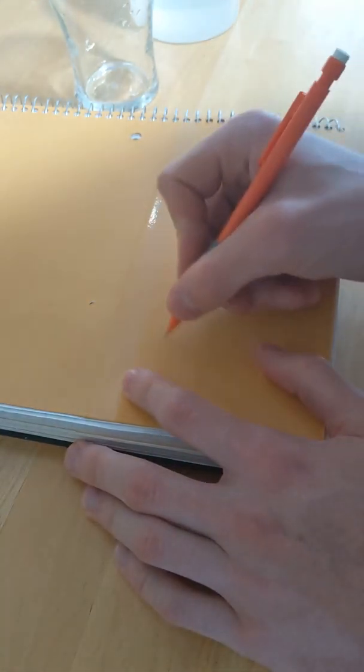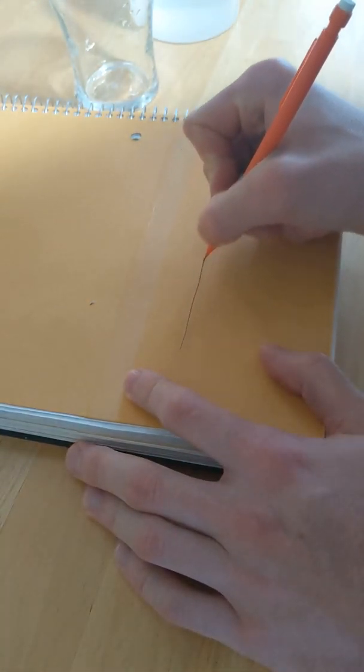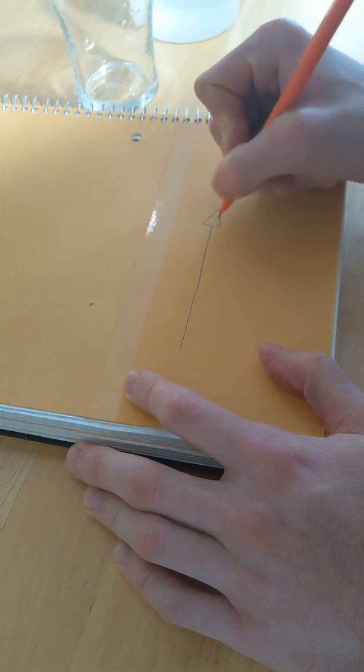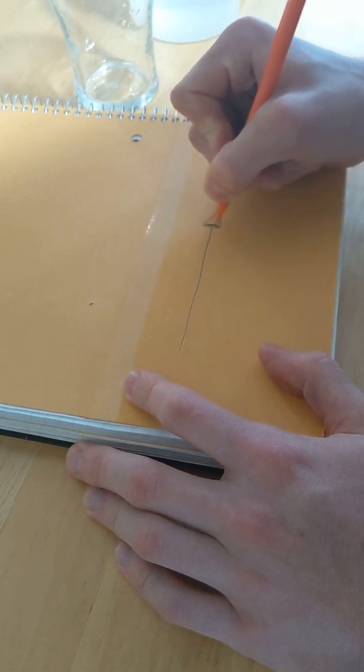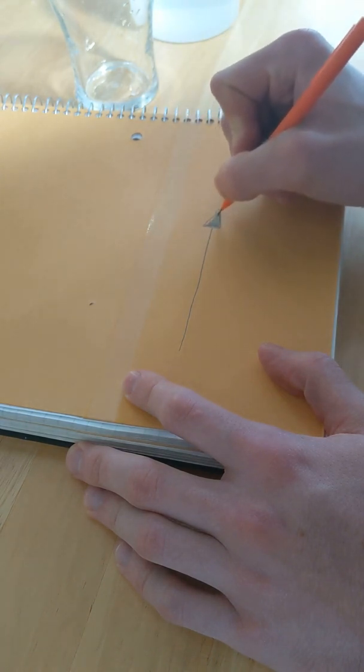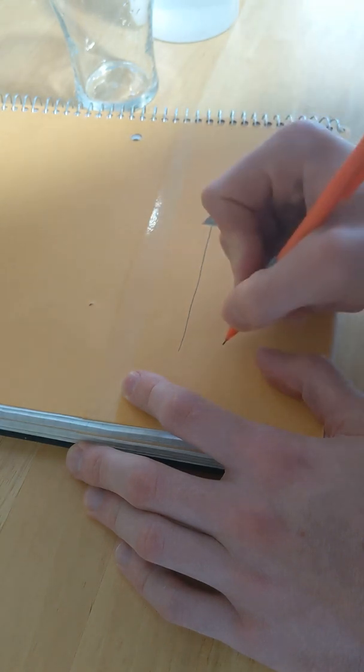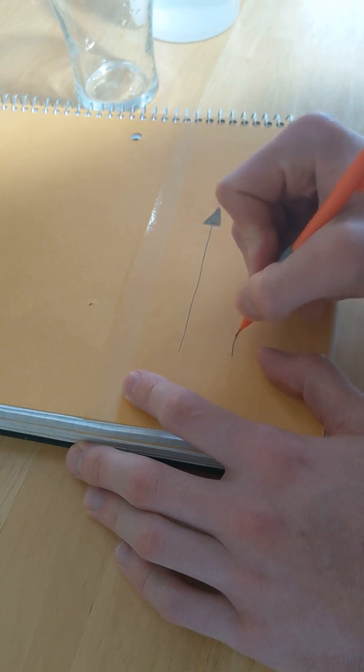To start the experiment, all you need to do is draw a few lines going from either left to right or right to left. And once you have your arrows drawn in, you're going to place your notebook against the wall. Here, I'm just drawing in my arrows and filling in the ends so we can have a nice clear drawing to see for the future.